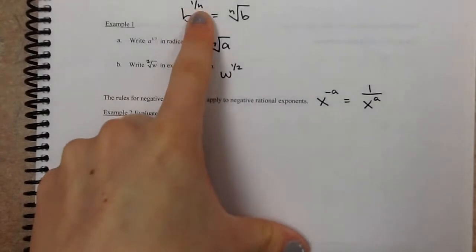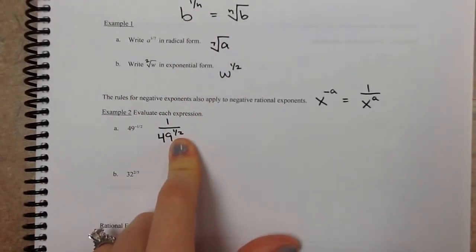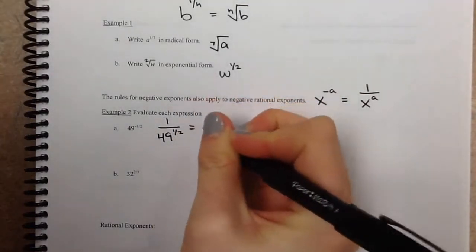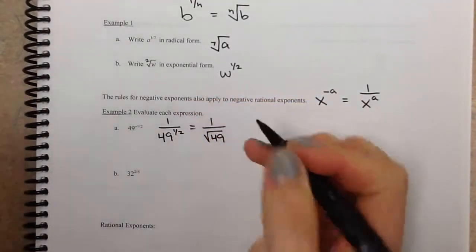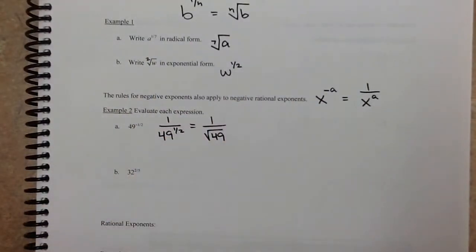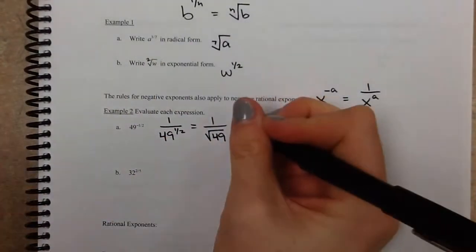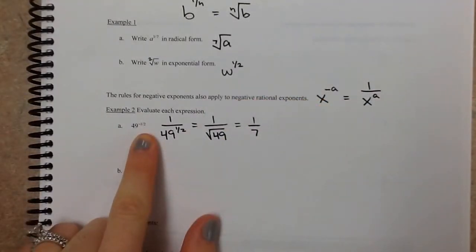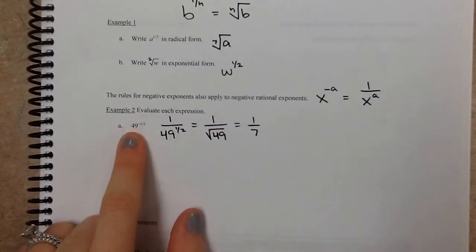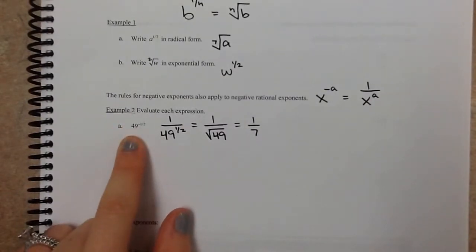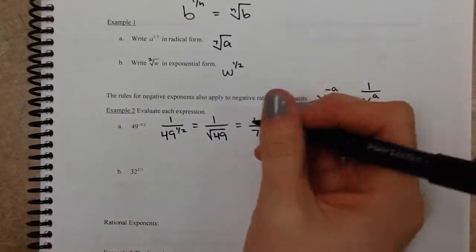So we flip it like that, and then we go back to this up here. So 1 over n here is 1/2, which means we write it as the second root, which is the square root. So this is 1 over the square root of 49. This relationship tells me that these two things in the denominator are equivalent. And then we should recognize the square root of 49 is 7. So what a negative 1/2 power means is you square root it and flip it. Because the negative means you flip it, the 1/2 means you square root it. If I take 49 and square root it, I get 7. If I flip that, I get 1/7. So that would be my final answer right here.